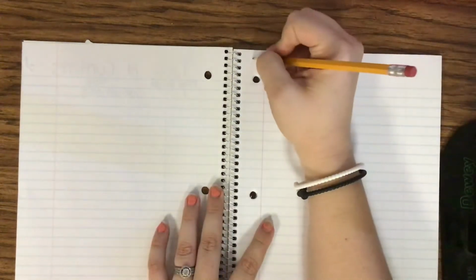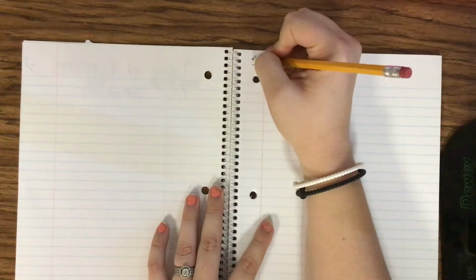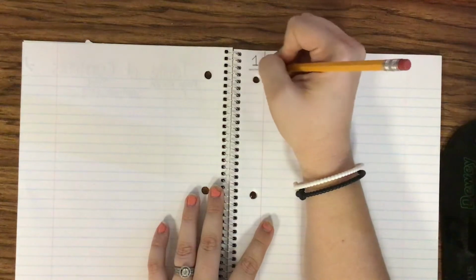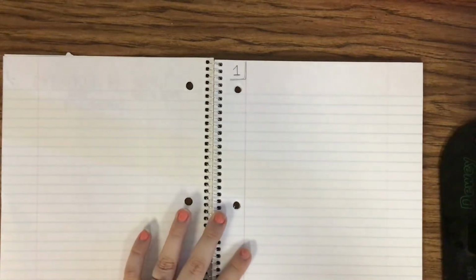So the first thing I'm going to do is label this page number. I like to put them up here because we don't really use this space anyways. Just put it in a little box. You can put it in the middle, you can put it at the bottom, it's up to you, but I put mine at the top. And we're going to put our title. We're starting everything in pencil and then I'm going to come back through and clean it all up afterwards.